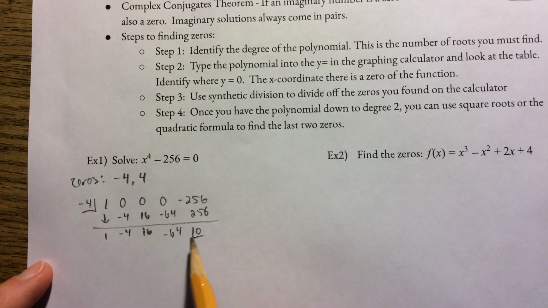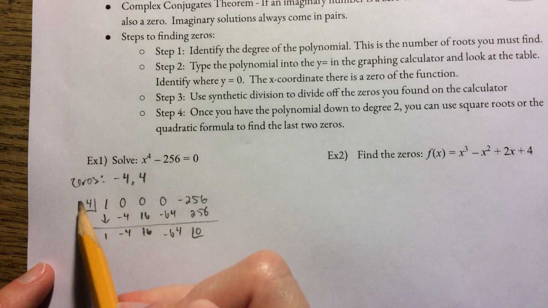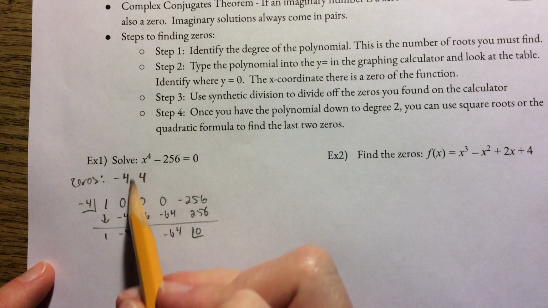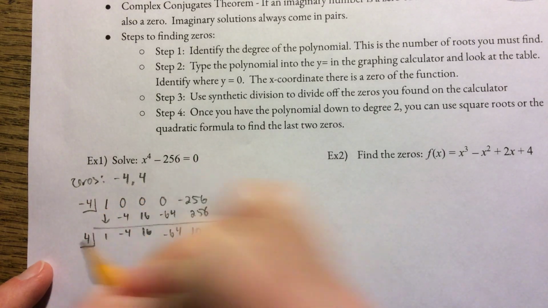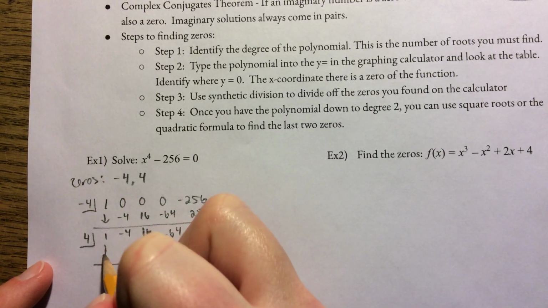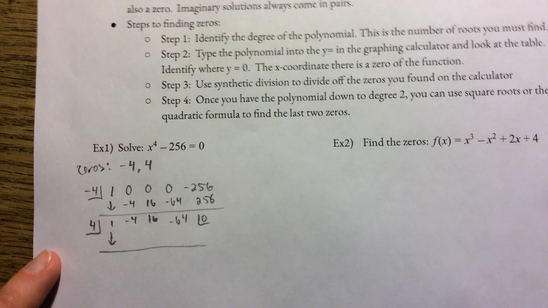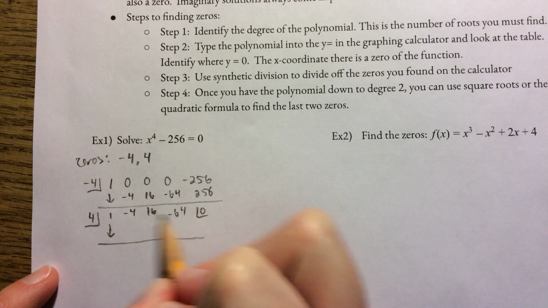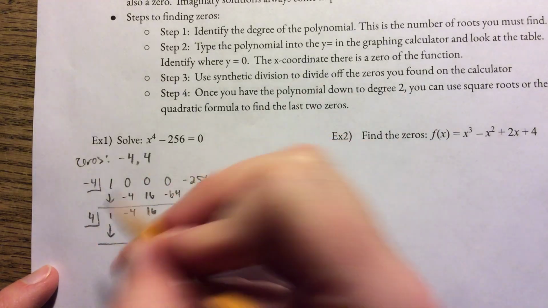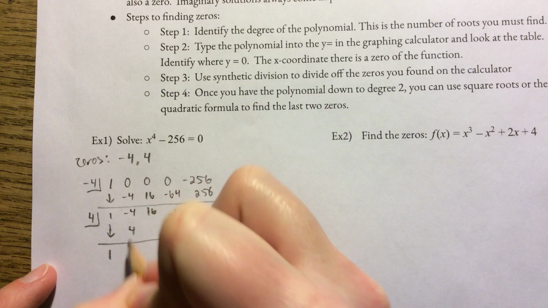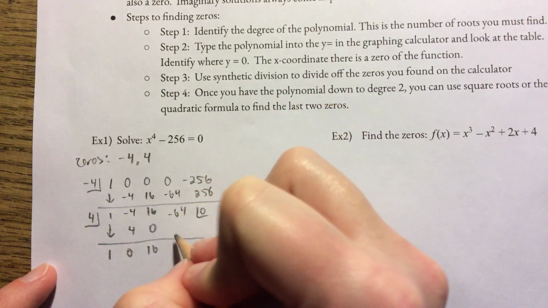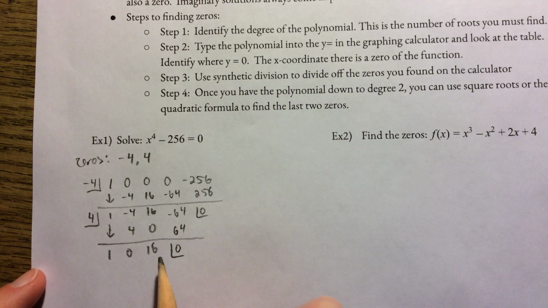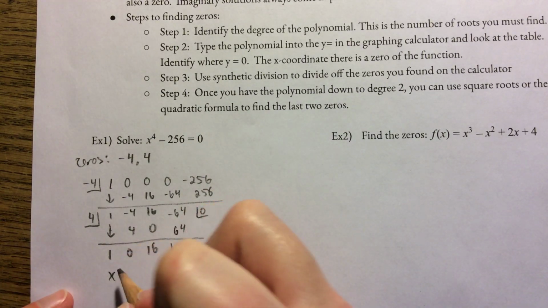So you can see that is a factor there. So I divided off the one of them. Now I'm actually going to write onto this. I'm going to add on this other 0 that I know is a root because of looking at the calculator. And I'm going to divide that one off now. So I divided one of them off. This lowered the degree. This would be 3rd degree now. Now I'm going to use this one. So that would give me a 4, a 0. So now I'm down to a quadratic, which these we've been solving since Algebra 1.